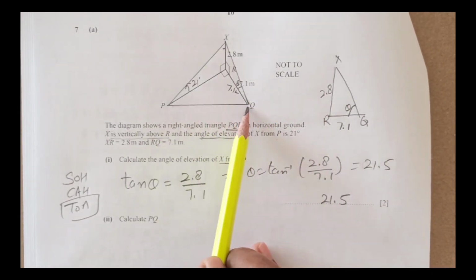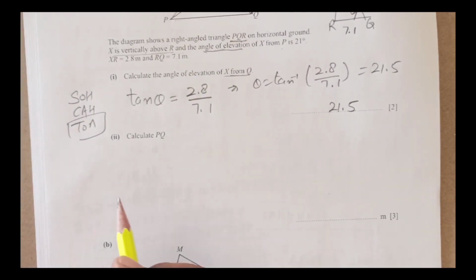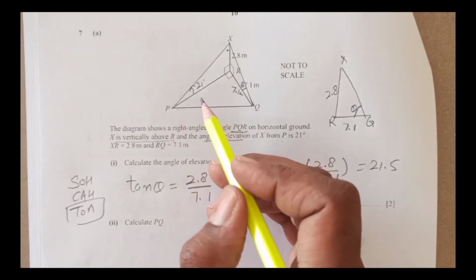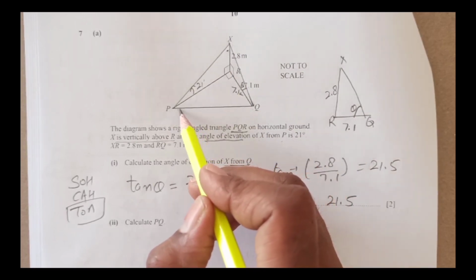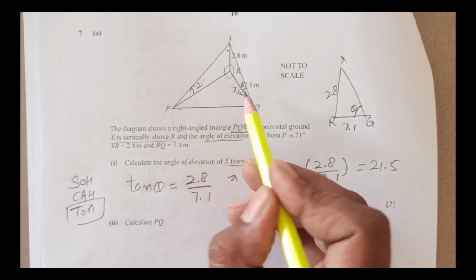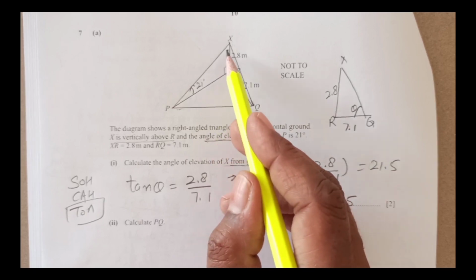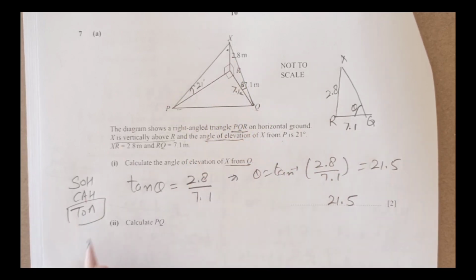Now calculate PQ. Now we are looking for PQ. PQ is here, this side. So for PQ we can first take triangle PRX. We can use Pythagoras theorem in this if we have one of the sides. That side we can get from here. So first of all I will take triangle PRX.